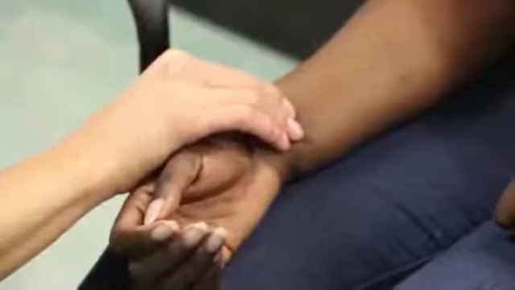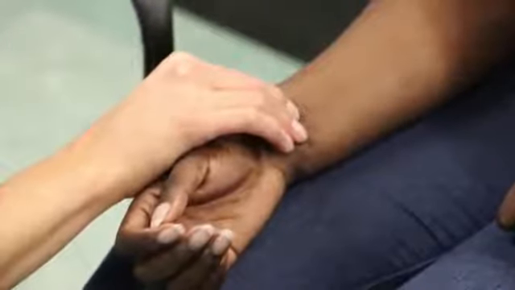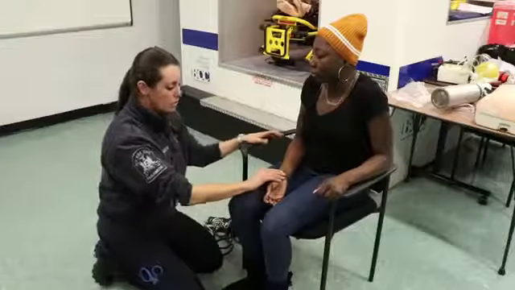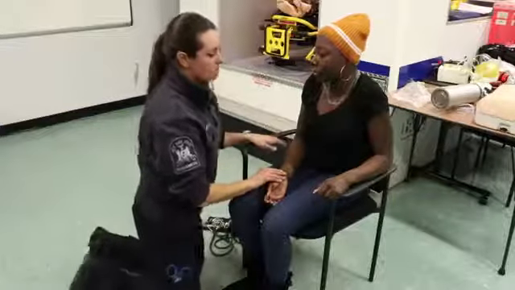Circulation. Assesses and controls major bleeding. Assesses pulse. Assesses skin color, temperature, and condition. I see no obvious hemorrhaging at this time. Skin is cool and clammy at this time, and the pulses are weak at the radials.